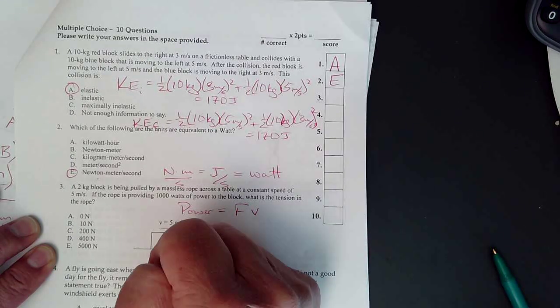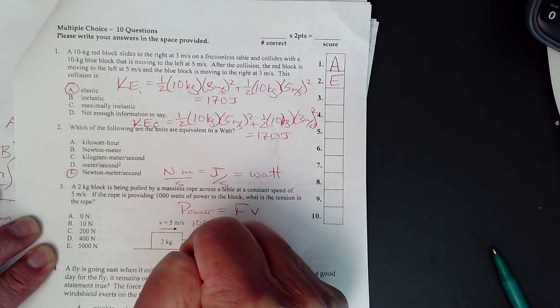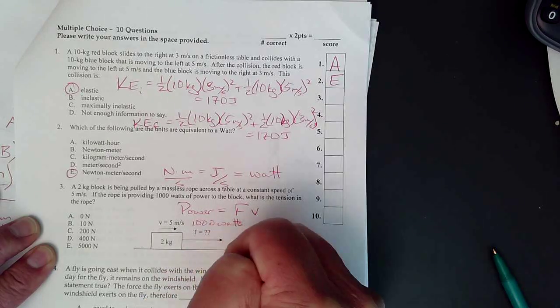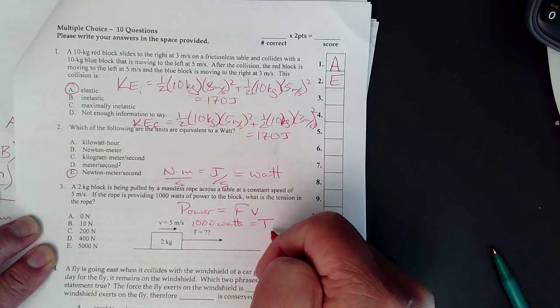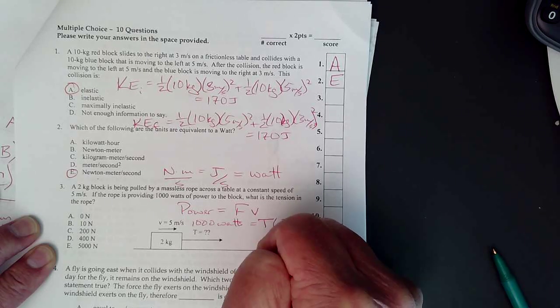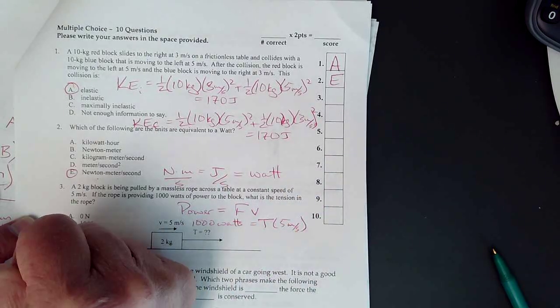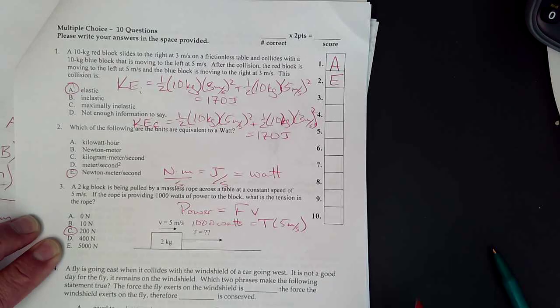So here I have 1,000 watts, and that's equal to the tension force, that's the force, times the speed of 5 meters per second, and that gives me a tension force of 200.